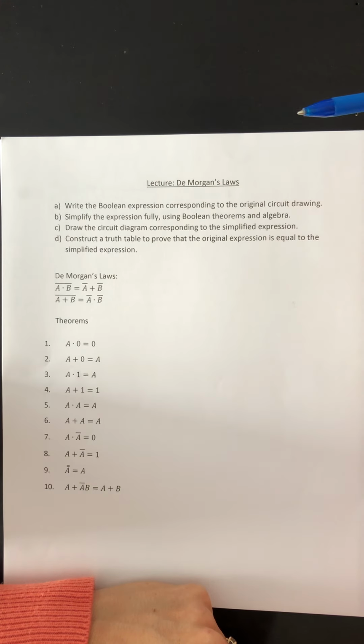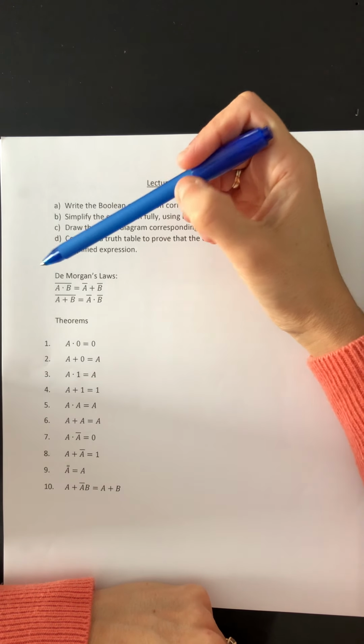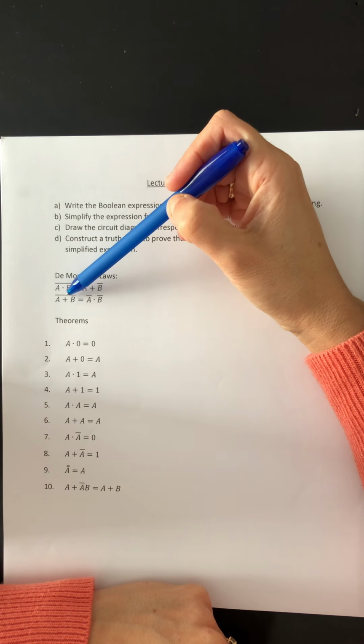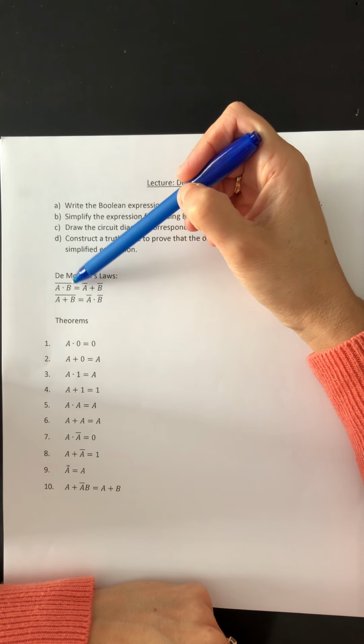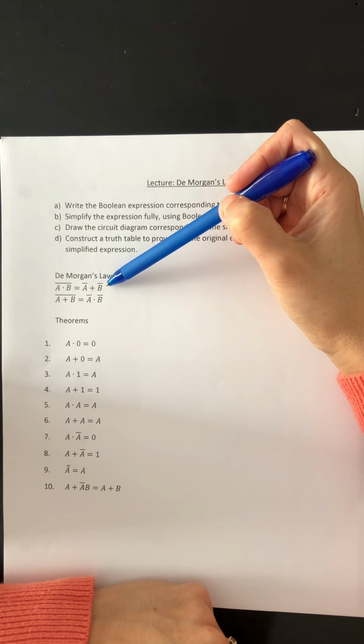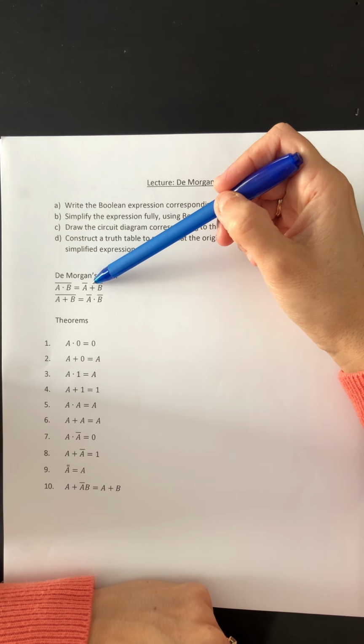And so you can think about what this means in terms of the gates themselves. This we know is a NAND gate. So the output from a NAND gate is the same as the output here, where we have A going through an inverter and B going through an inverter and then into an OR gate.